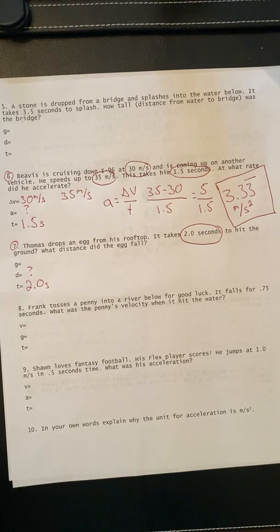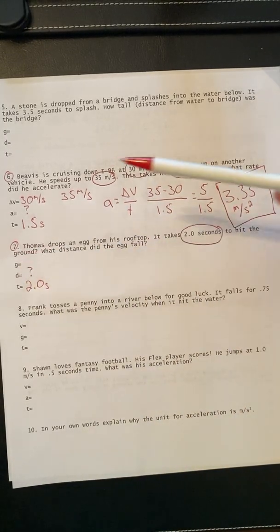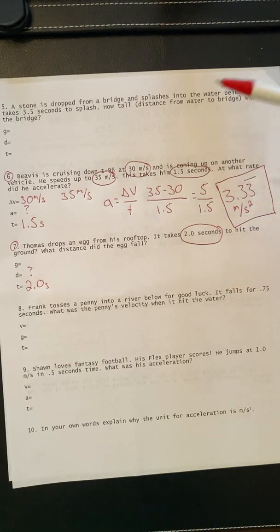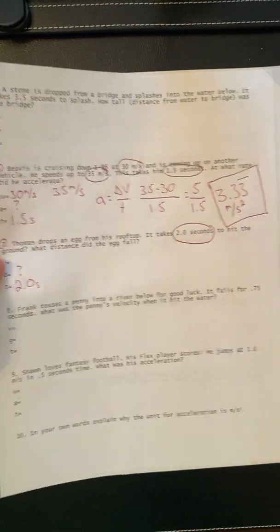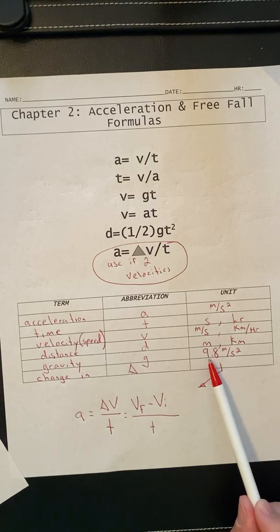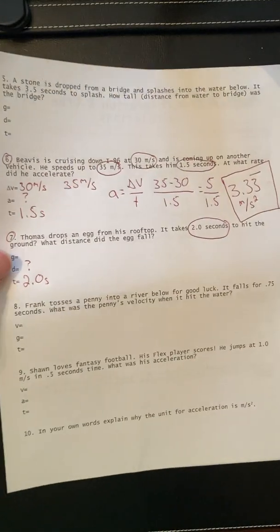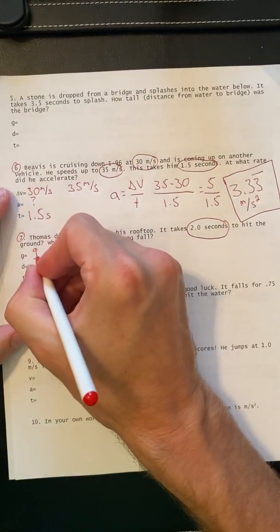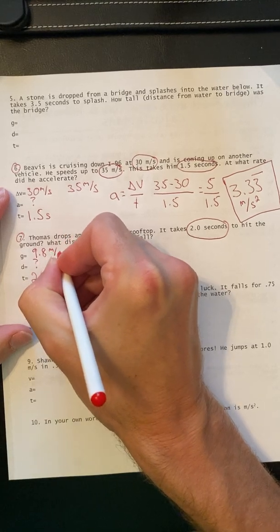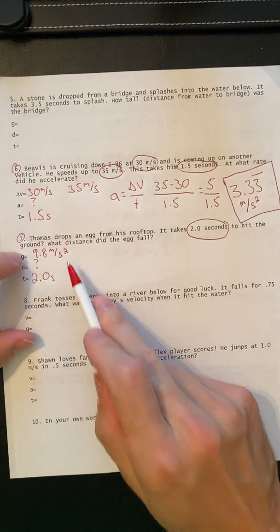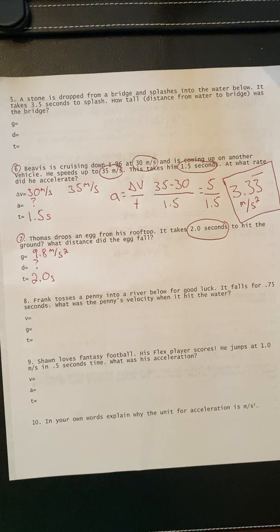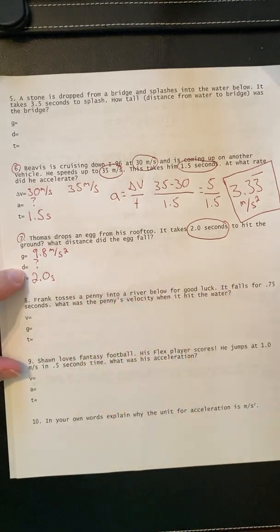Here's one of the hang-ups kids will have: they're like, there's nothing else in here, man. Well, remember, this is gravity. And we know what the value always is. It's a constant. Gravity always accelerates objects 9.8 meters per second squared. So I can plug in 9.8 meters per second squared for gravity. Check.